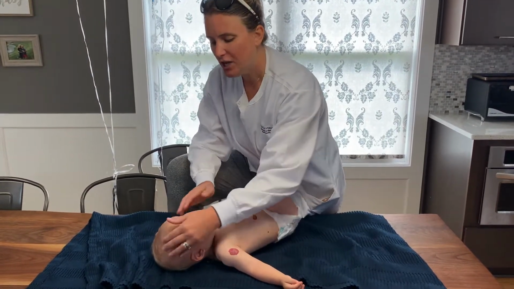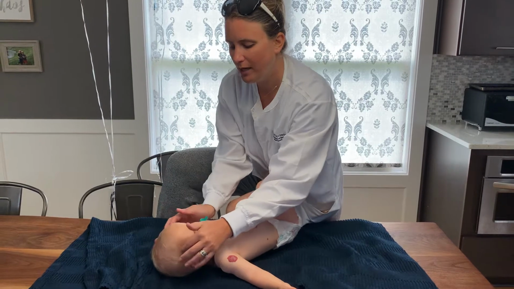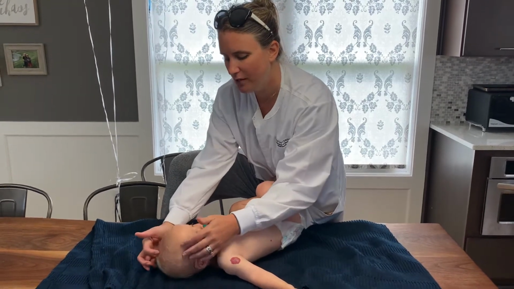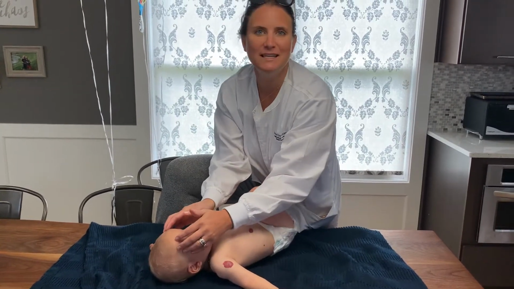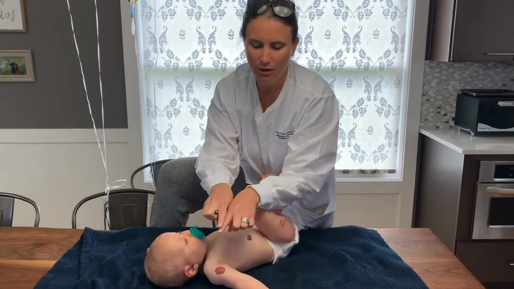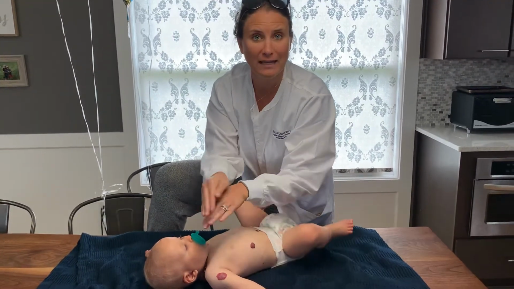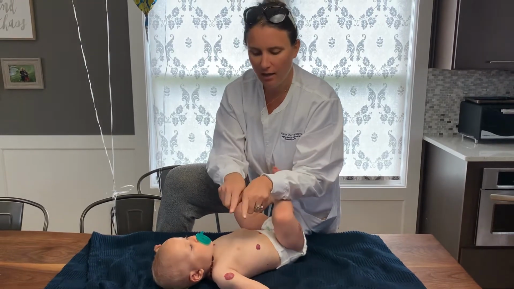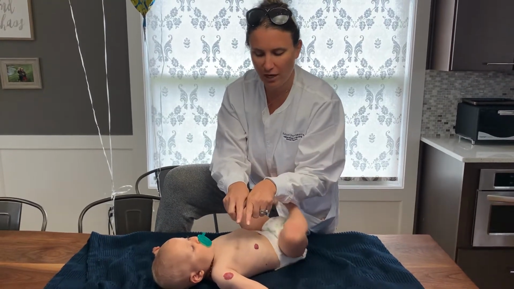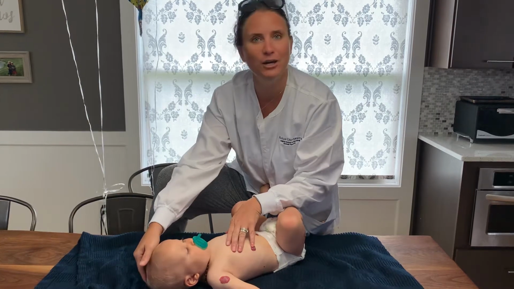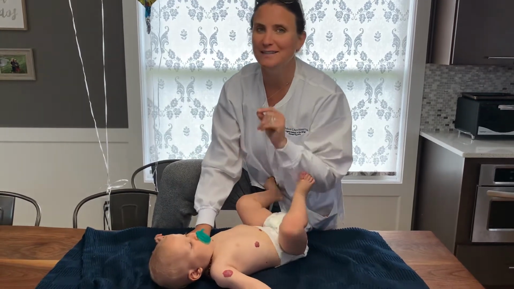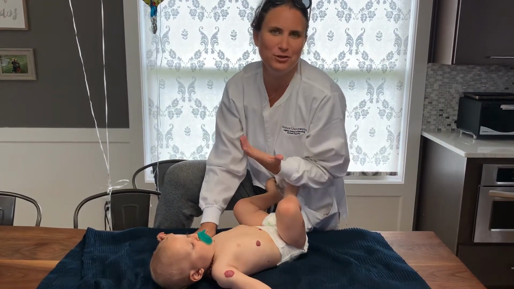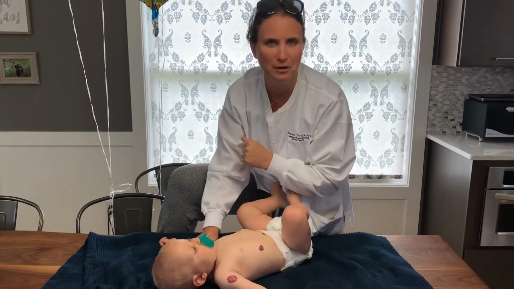So I'm going to check his suture lines that run right here, down here, and straight back. And I'm going to see, are they approximated? Are they overriding to get through the birth canal to make the head smaller? Or are they split, which means I can run a finger all the way through.